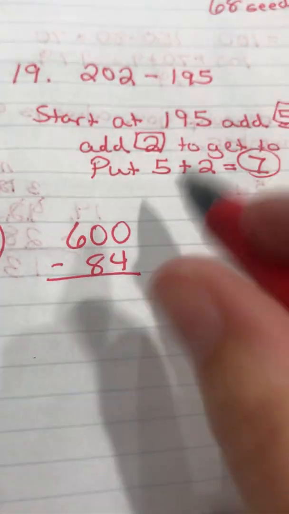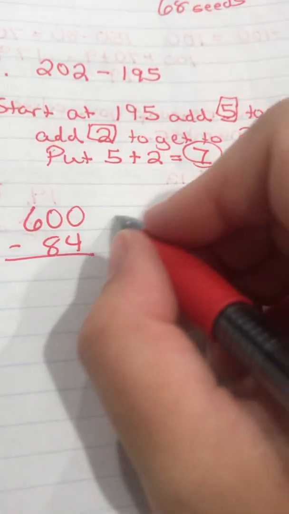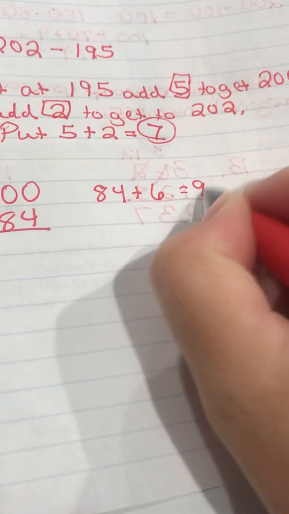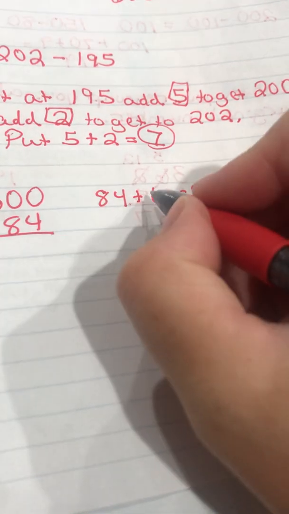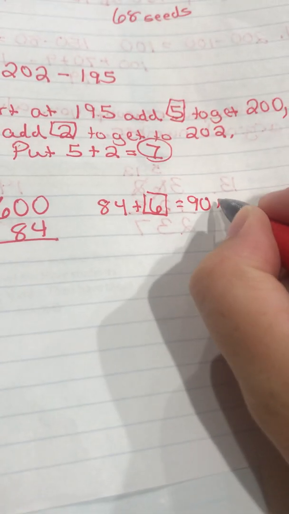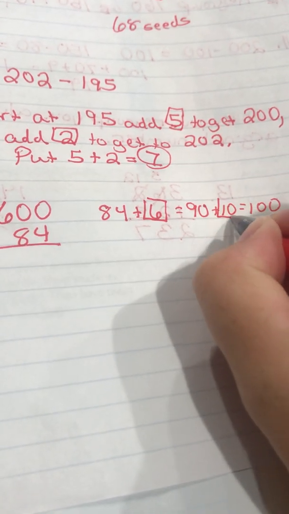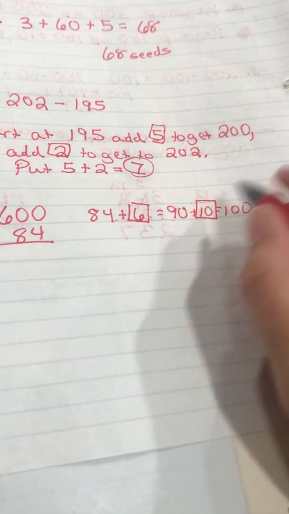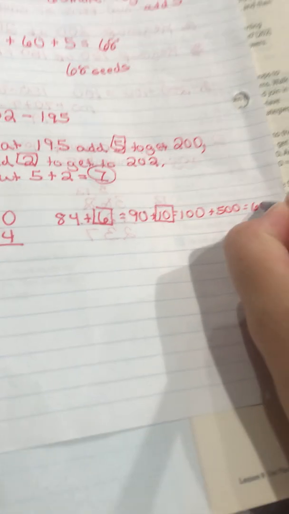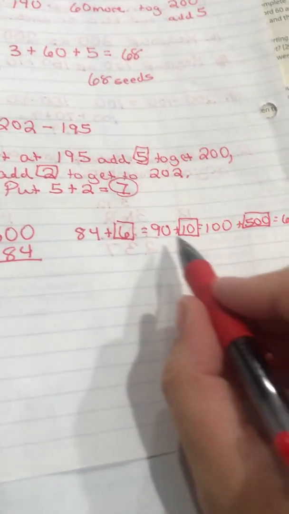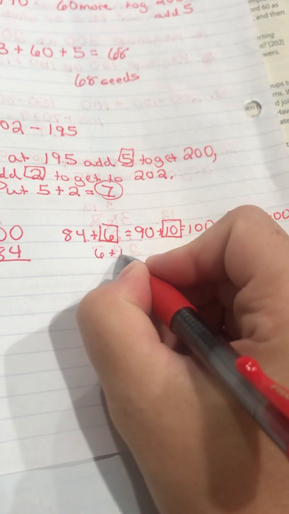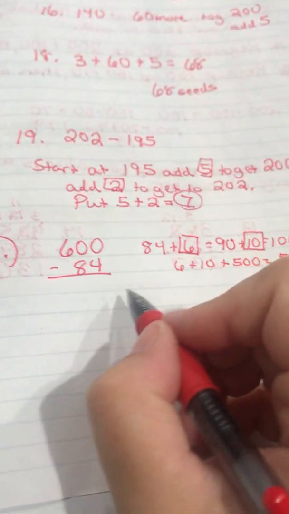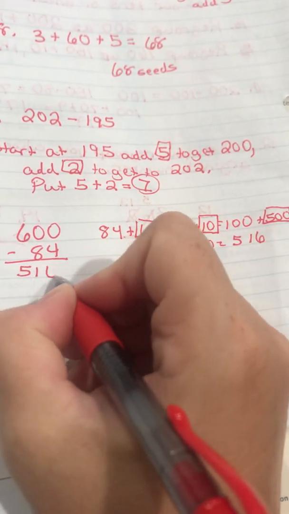So on the add-on method, you're starting with 84. We want to get to the next 10. So to get to the next 10, we would need to add 6, because 6 plus 4 is 10, and that would give us 90. And then, if it was me, I would go from 90 and add 10 more to get to 100. Now what I'm doing is boxing out what I've added. So we added 6, we added 10, and then to go from 100 to 600, we would have to add 500 more, and that would get us to our starting number. So we added 6, 10, and 500. 6 plus 10 plus 500 is 516. So we know the answer here would have to be 516 if you do the add-on method.